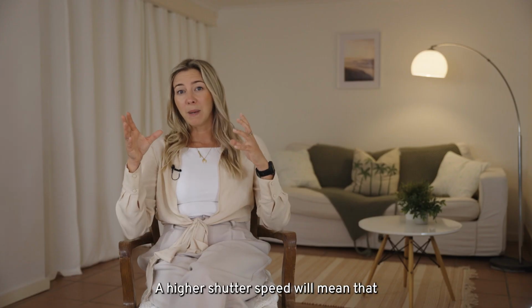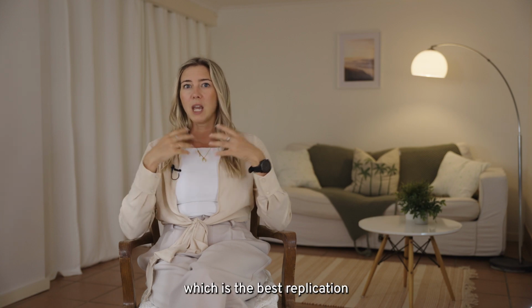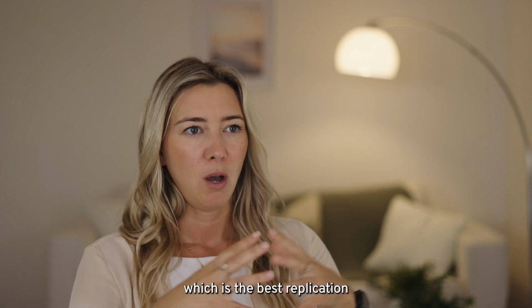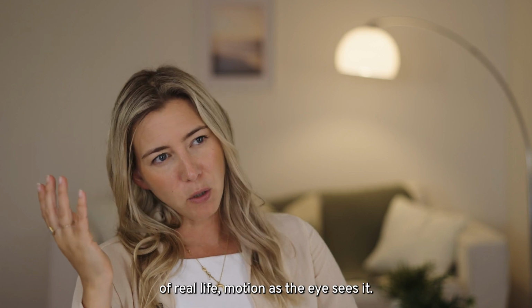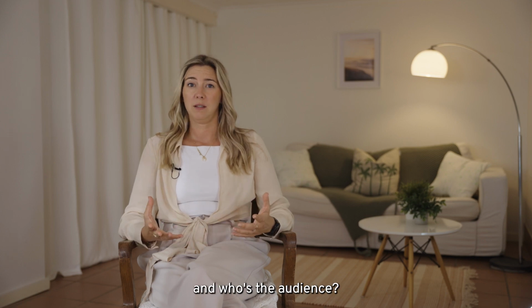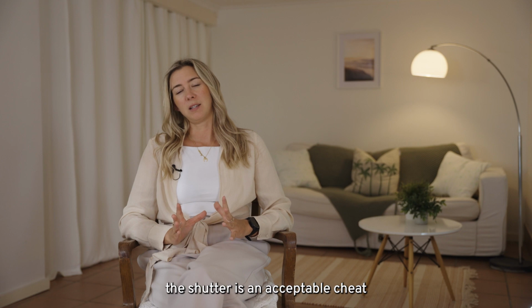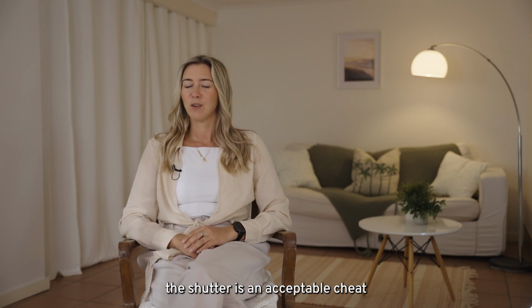A higher shutter speed will mean that there won't be any motion blur in your video, which is the best replication of real life, motion as the eye sees it. So again, ask yourself, what is the video for and who's the audience? An ND filter will look nicer, but increasing the shutter is an acceptable cheat when you need to.